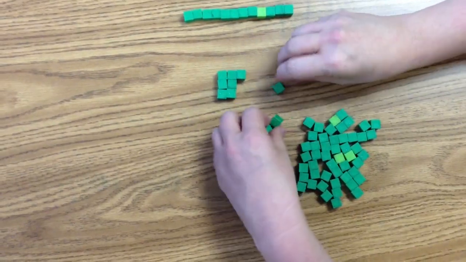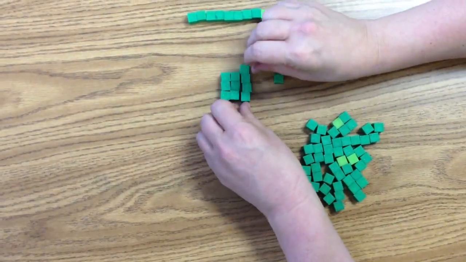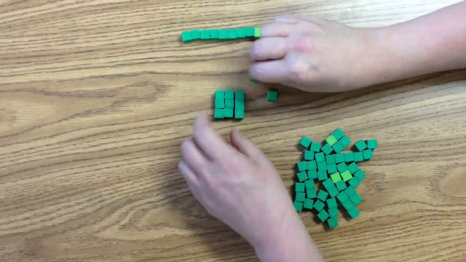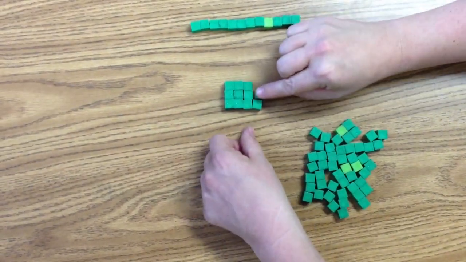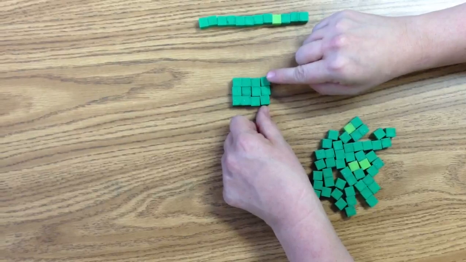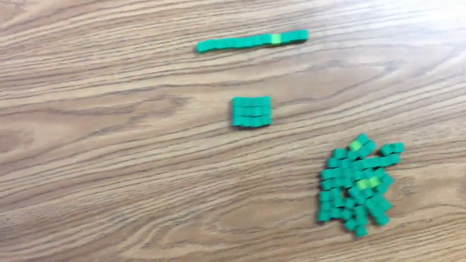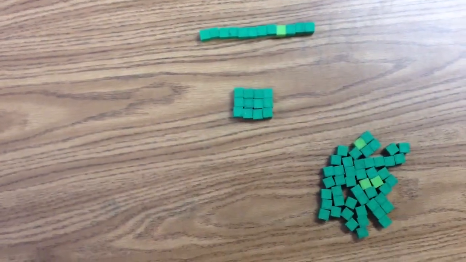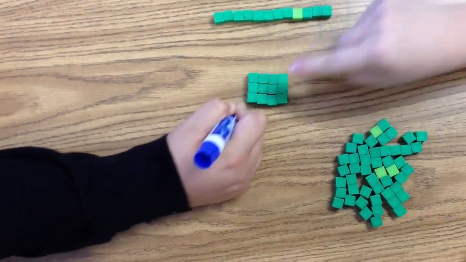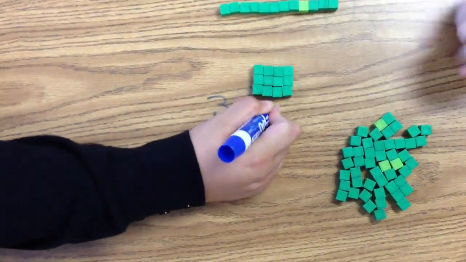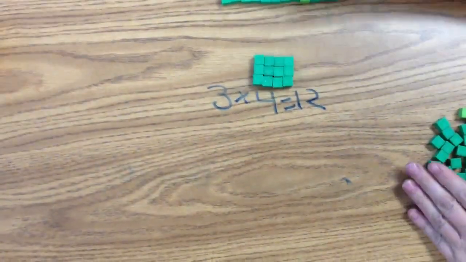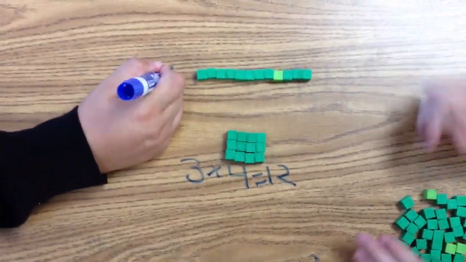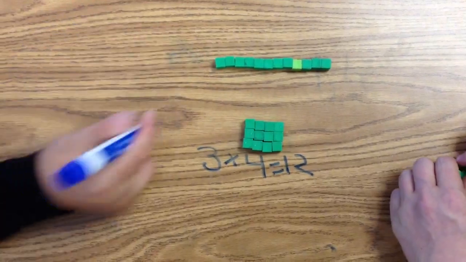So let's just try this here. Let's see. That's 3 times 3. That's 9, 10, 11. Oh, look, Mr. Leatherwood and Mrs. McGowan, look what I did. 3 times 4 equals 12. And how do we know it's 3 times 4? 3 down, 4 across, just like an area. Yeah, which we did this week. Wow, area and multiplication really do go together.